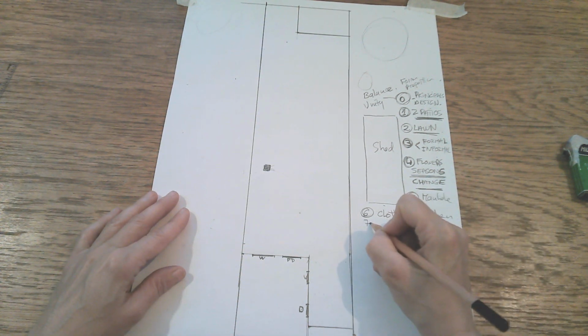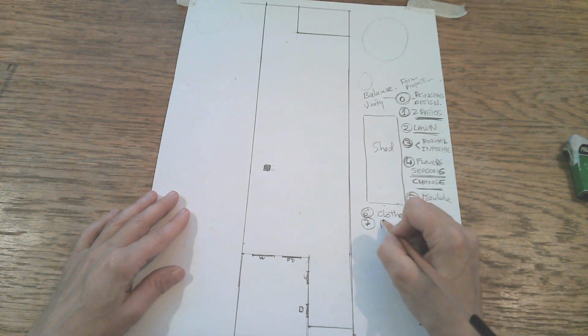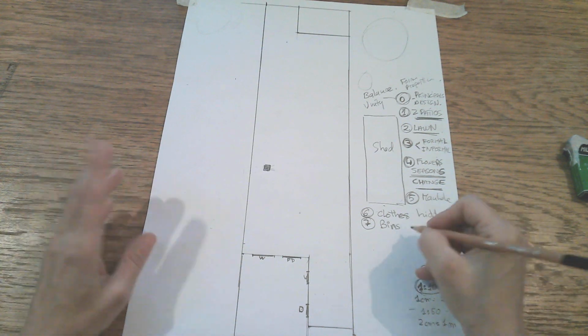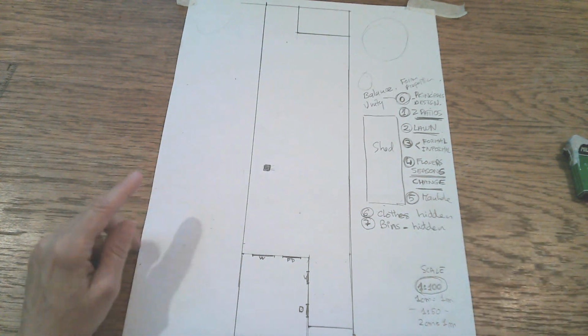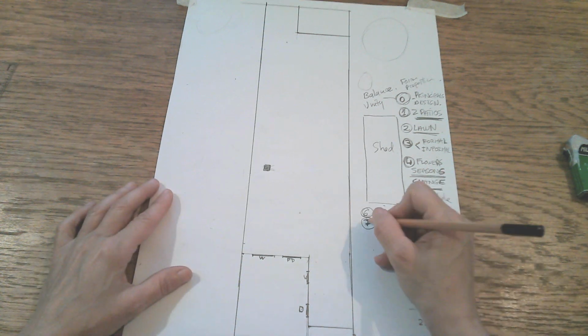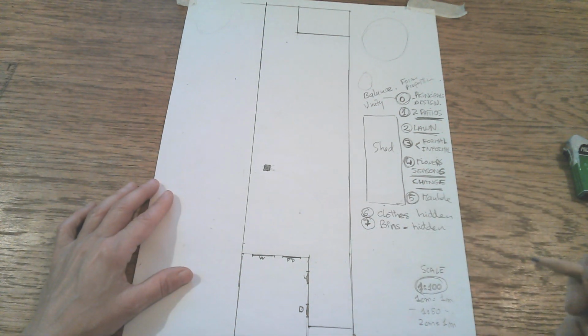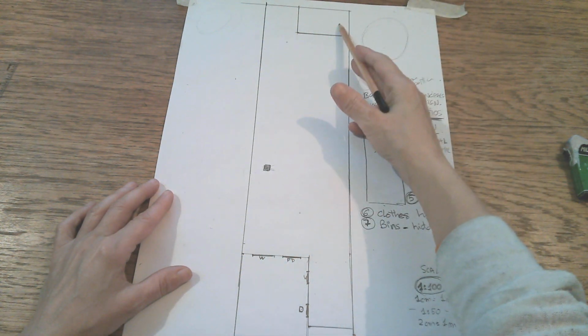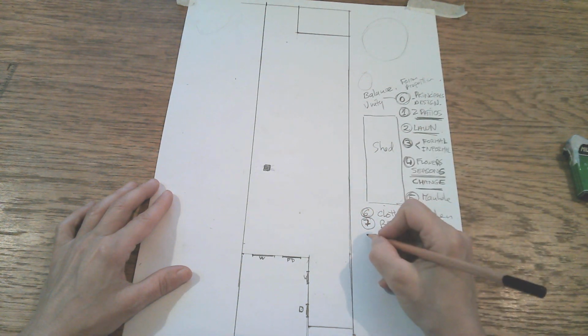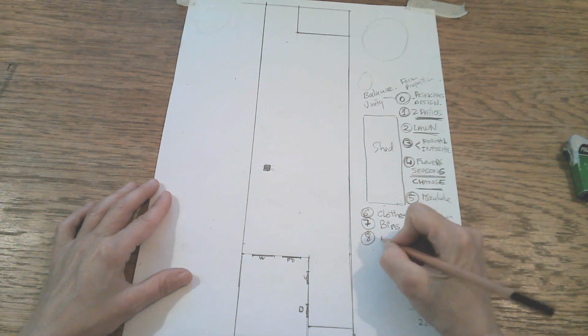We're going to have also an area for the bins, and again, it needs to be sort of tucked away, hidden, cannot be too obvious. And then after that, what else do they want? They want to be able to go to the shed without having to walk on the lawn, namely a path.